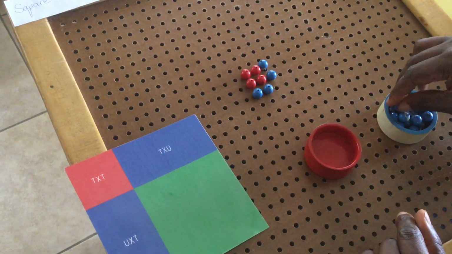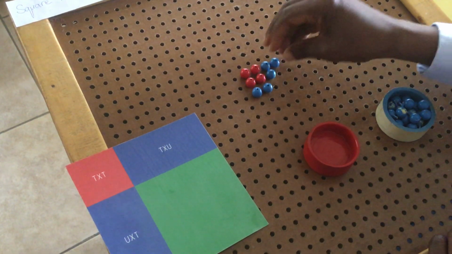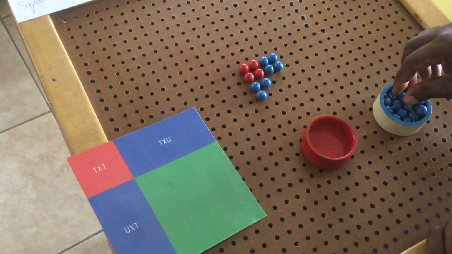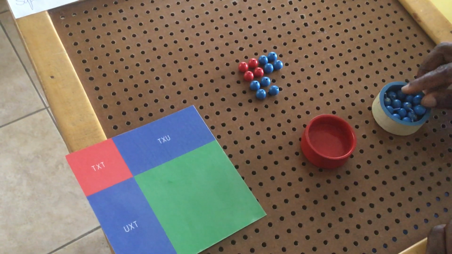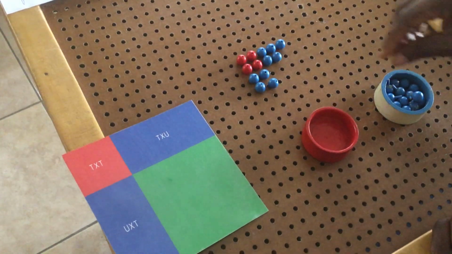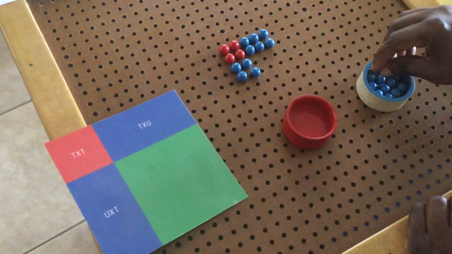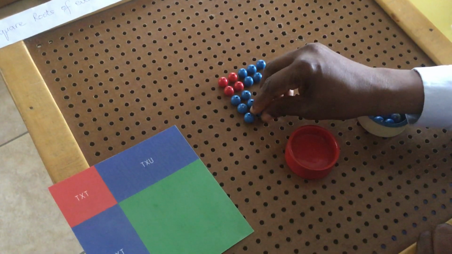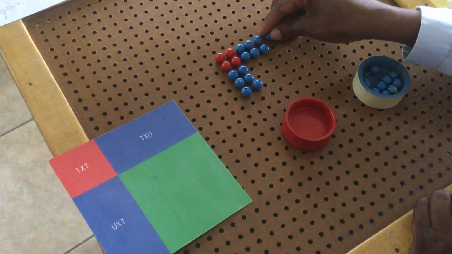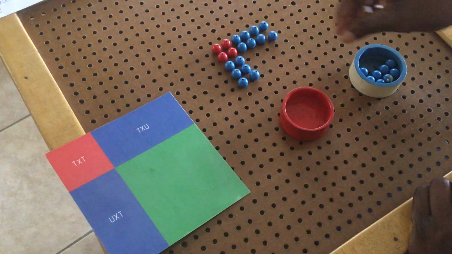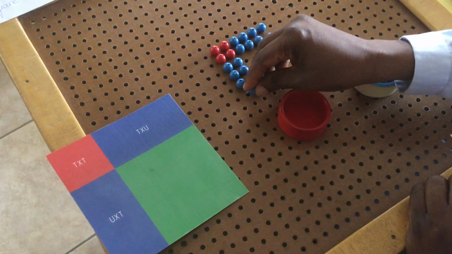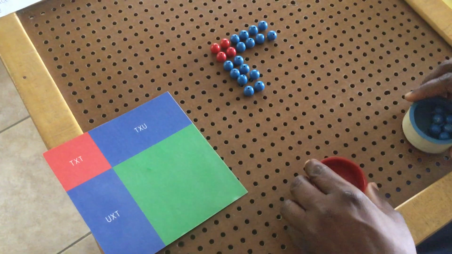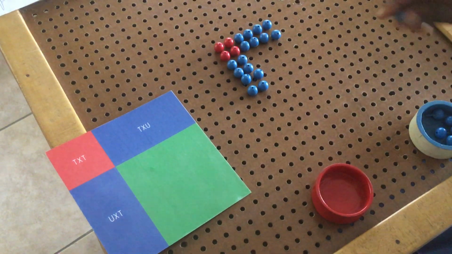I can still go on building the rectangles.